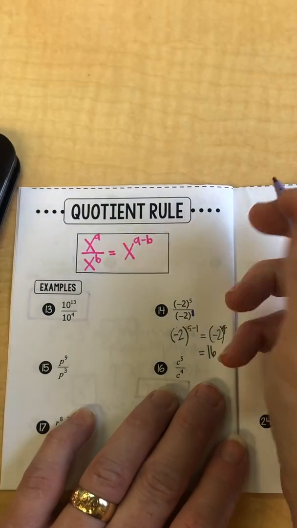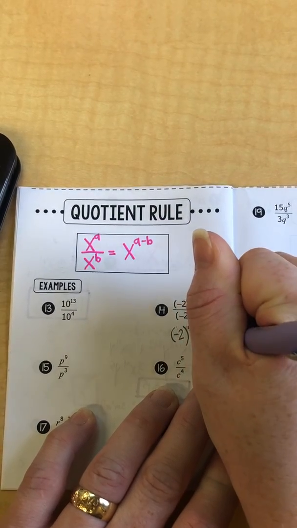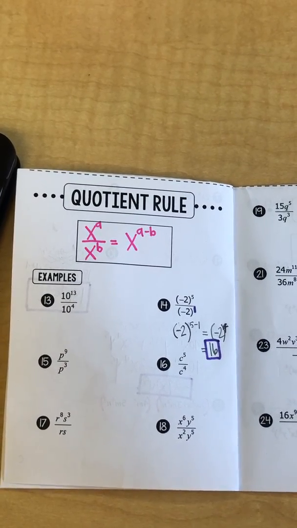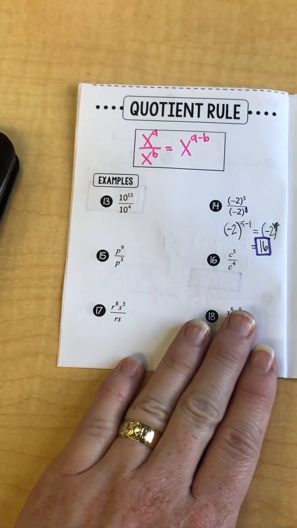Okay, and that's what I got for my final answer. The only reason I did that was because I'm working with numbers. All right, let's look here at number 17.